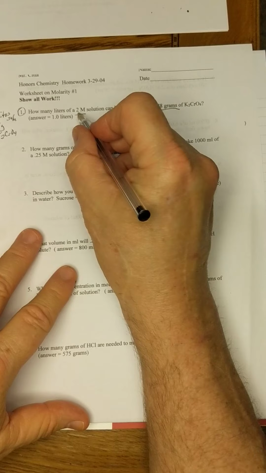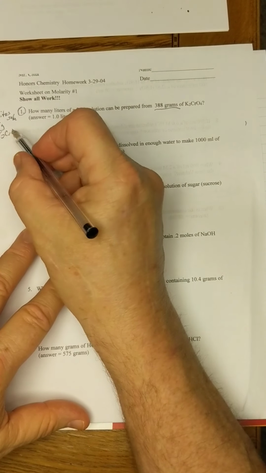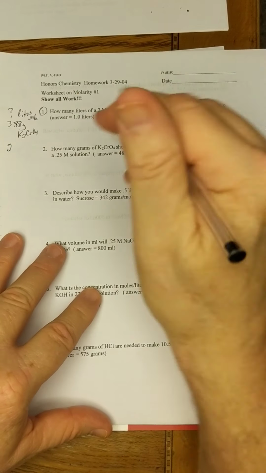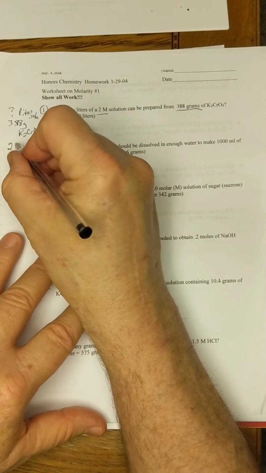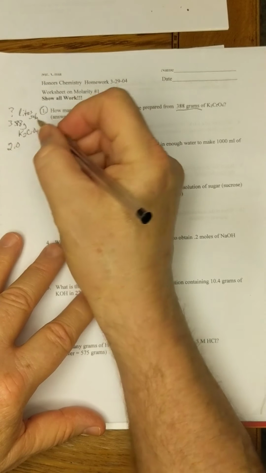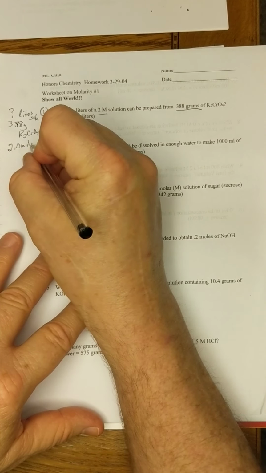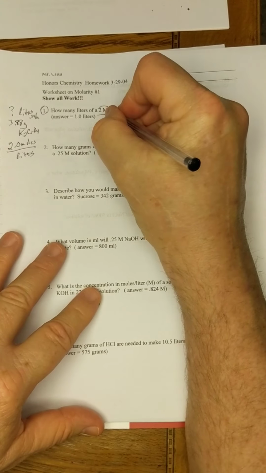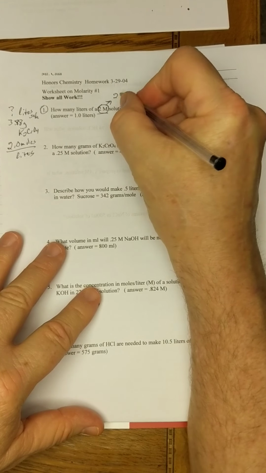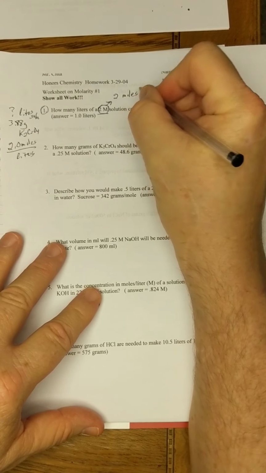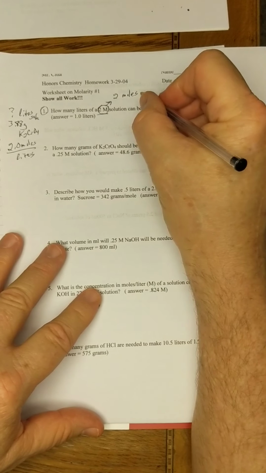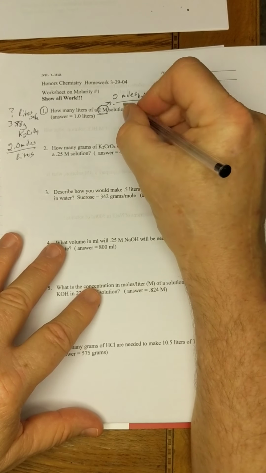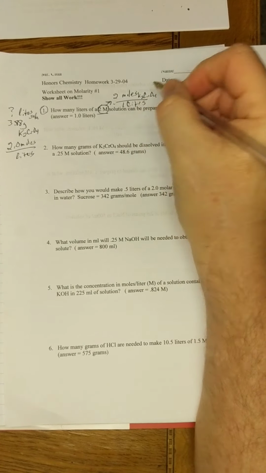Now when I give you 2 M, I don't mean to give you 1 sig fig. Giving you 2 M, I'm going to automatically assume that's 2.0, and that will be moles per liter. So whenever I see that 2 M, I'm going to define that as 2 moles of K2CrO4, that's the solute, per 1 liter. And that becomes our conversion factor.